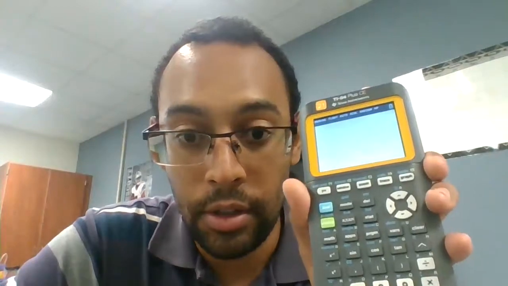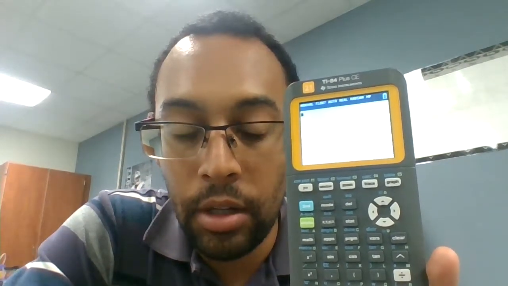First thing that you need to know when trying to find out how to do linear regression is how to turn off and on R, which is your correlation coefficient. So, using your calculator, okay, so we're at the home screen right now.